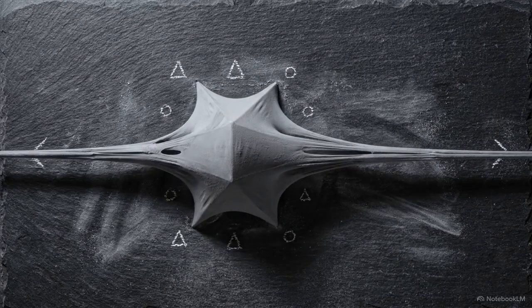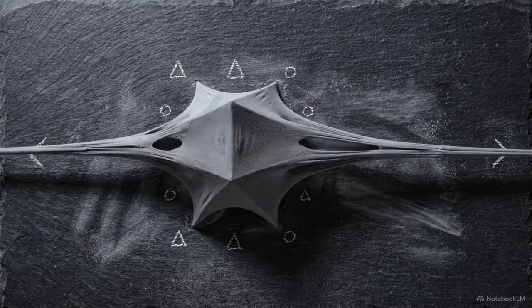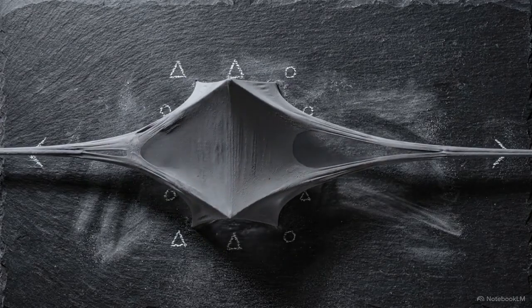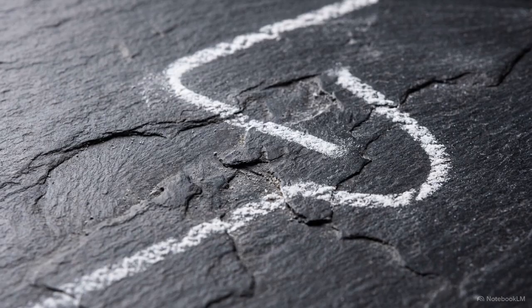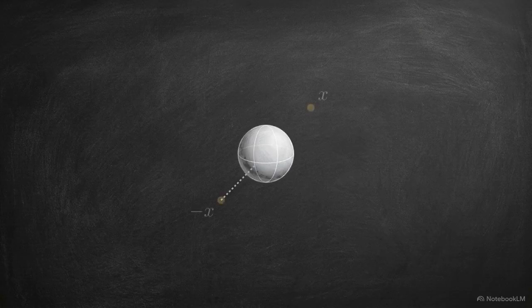We cannot tear or puncture the surface. This continuity constraint prevents us from arbitrarily scattering the sphere's points. It forces a predictable, unbroken mapping behavior. The Borsuk-Ulam theorem dictates that for a continuous map f, there must exist a point x where f(x) equals f(-x).